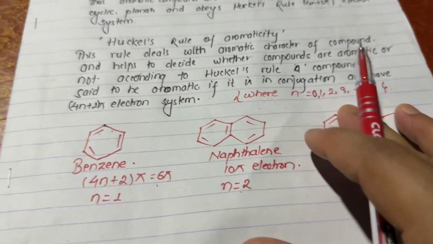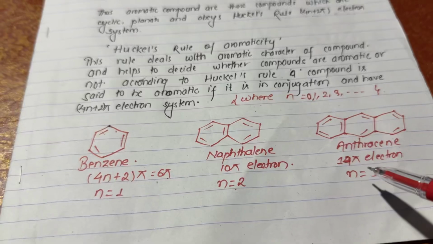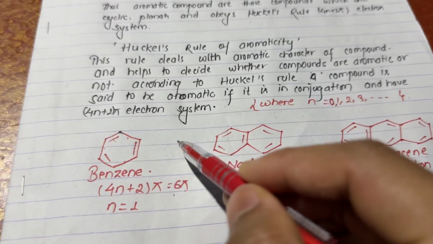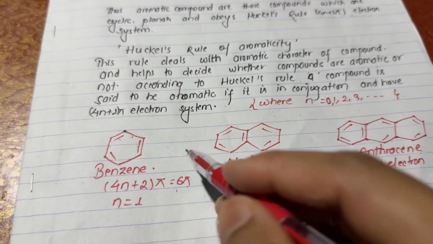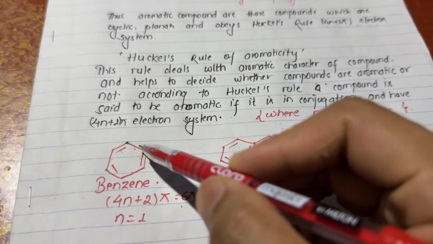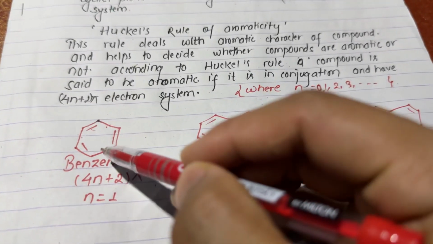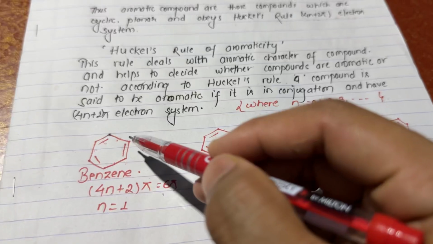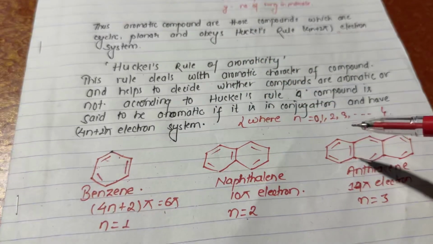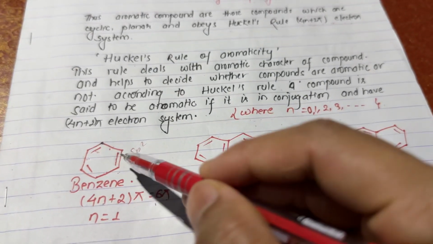So let's see how benzene is aromatic, how naphthalene is aromatic, how anthracene is aromatic. In order for a compound to be aromatic, it must be cyclic, it must be planar, it must have conjugation and it must obey the 4n+2 pi Huckel's rule. So in case of benzene, the compound is cyclic as we are seeing here, and there is good conjugation: pi, sigma, pi, sigma, pi, sigma. Another condition is planar. The benzene is planar, that is, it is easily drawn in 2D. All the carbons of benzene are sp2 hybridized. That's why it is planar as well.